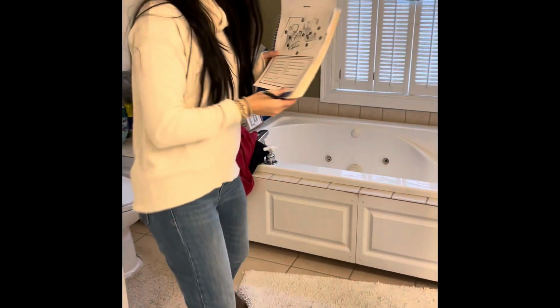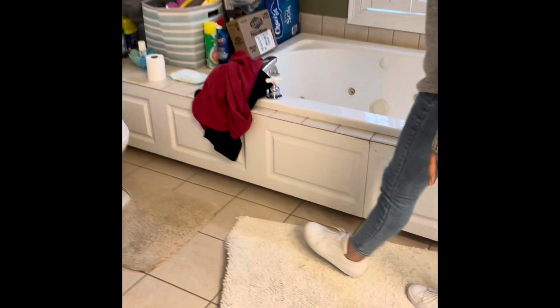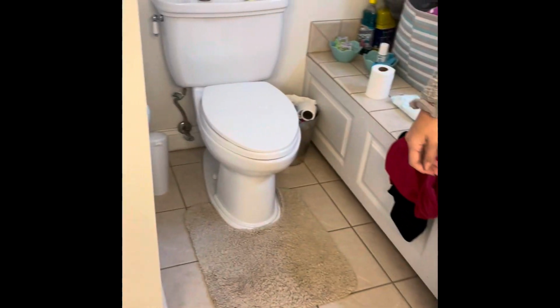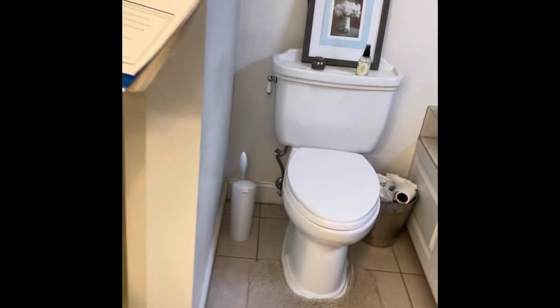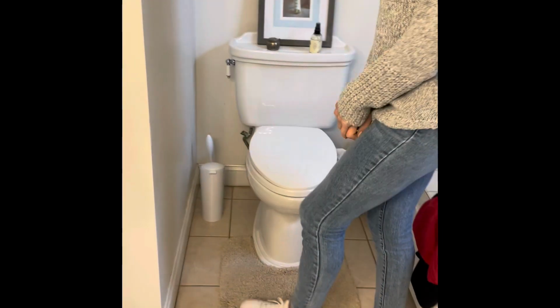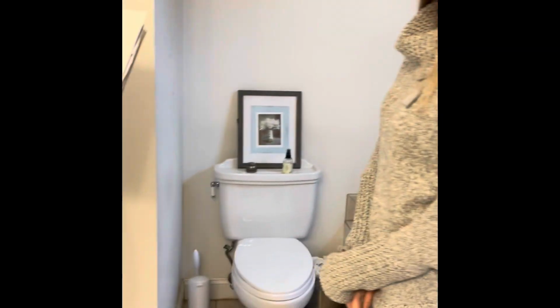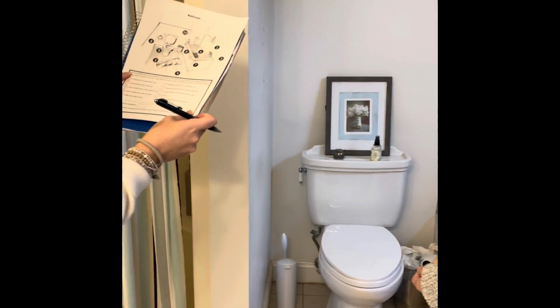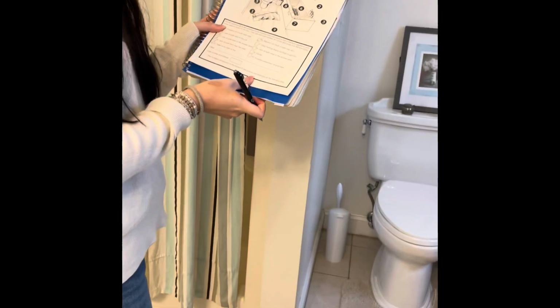Lack of grab bars near the toilet. I don't have any of those either. That's okay. And then the toilet too high or too low. It actually looks a little too low for you, I'm thinking. Yeah. Okay. Right. And then slippery tub. Is there a bath mat in there? No. Okay, so I'm going to mark that one off as well.